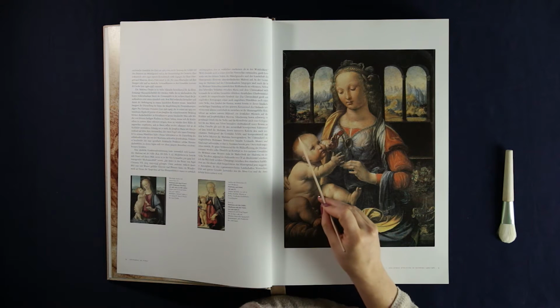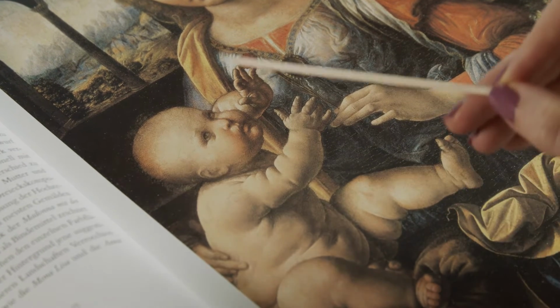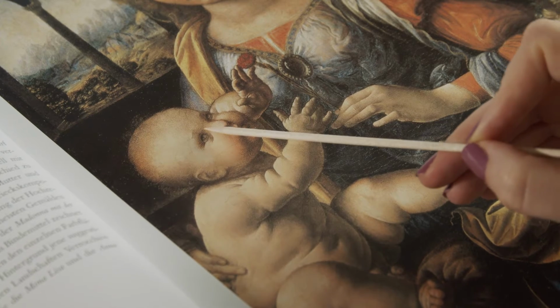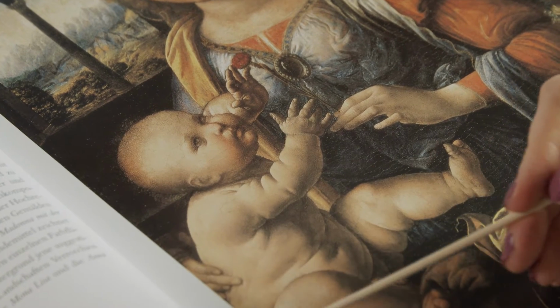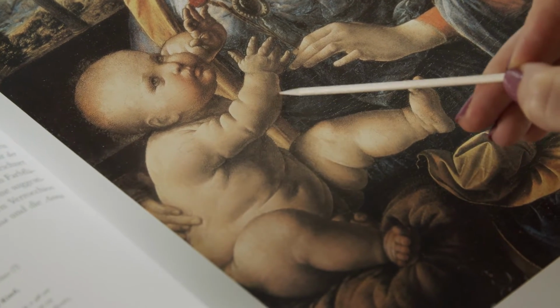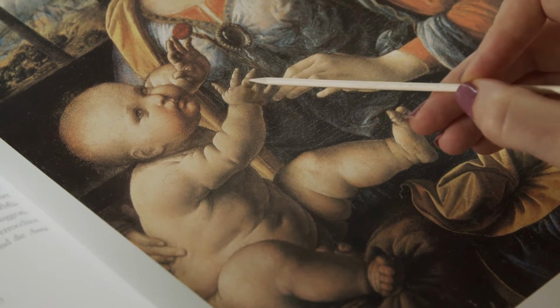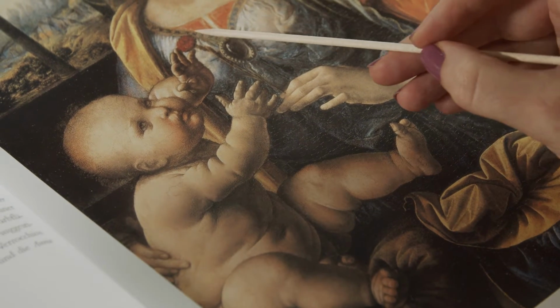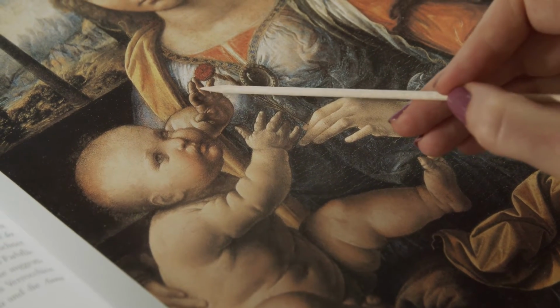And the Christ child looks very healthy and very realistic, I think. It's a little chubby. His chubby little arms. He's reaching out towards the flower. Still a bit clumsy.